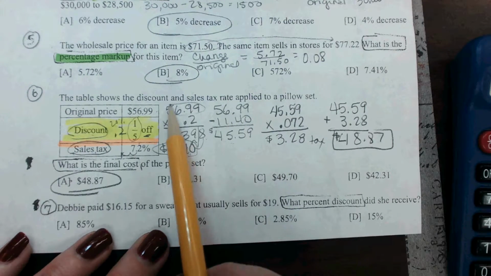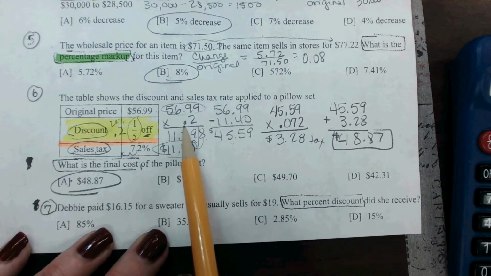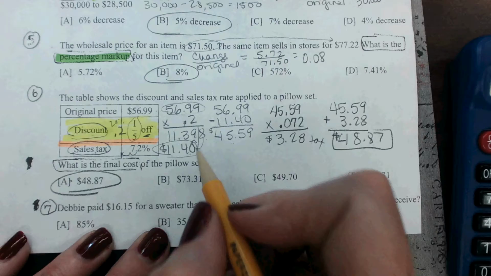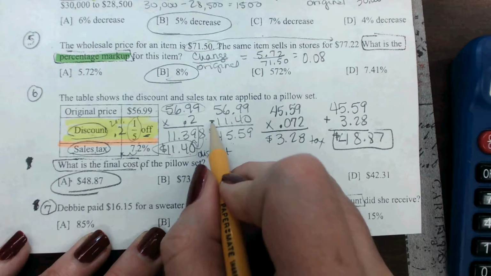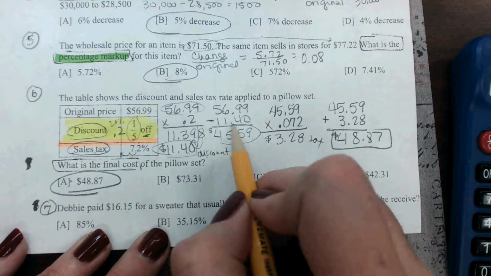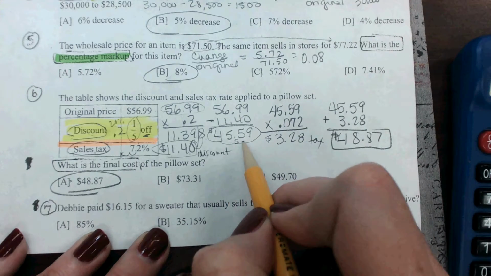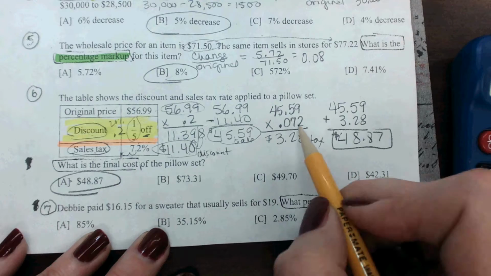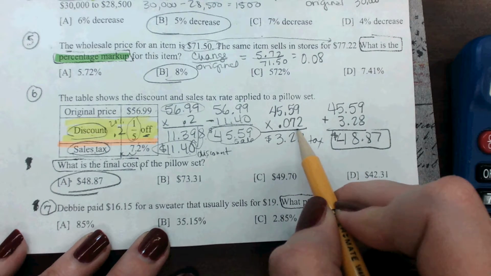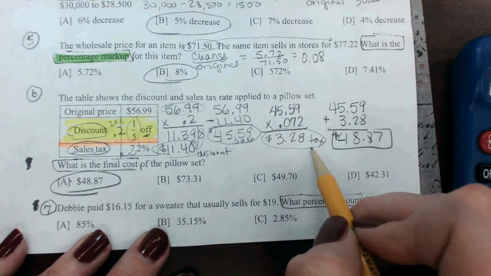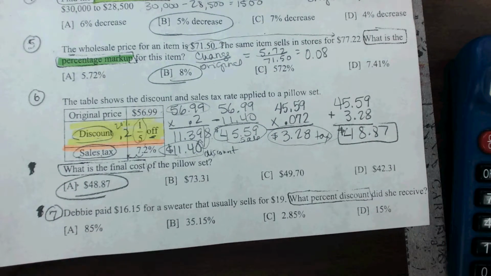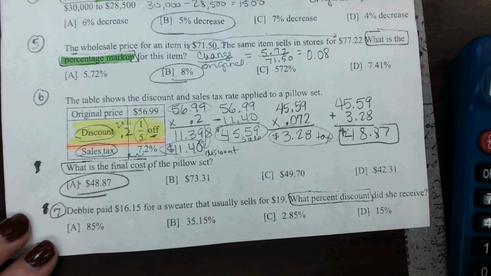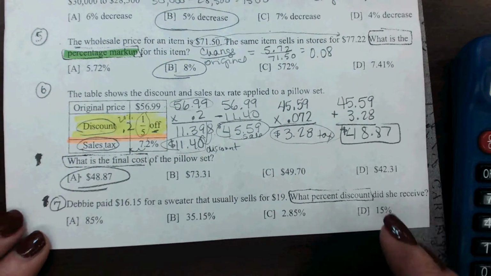Here was our original price. We DP'd and multiplied it to get this $11.40, which was our discount. What do we do with discount? We subtracted it, and this became our sale price. We took our sale price and multiplied it by our tax to figure out what that amount was going to be, and then added it back to the sale price to get our new total price. All right, that was our heavy problem, but fun, and I hope you followed along.